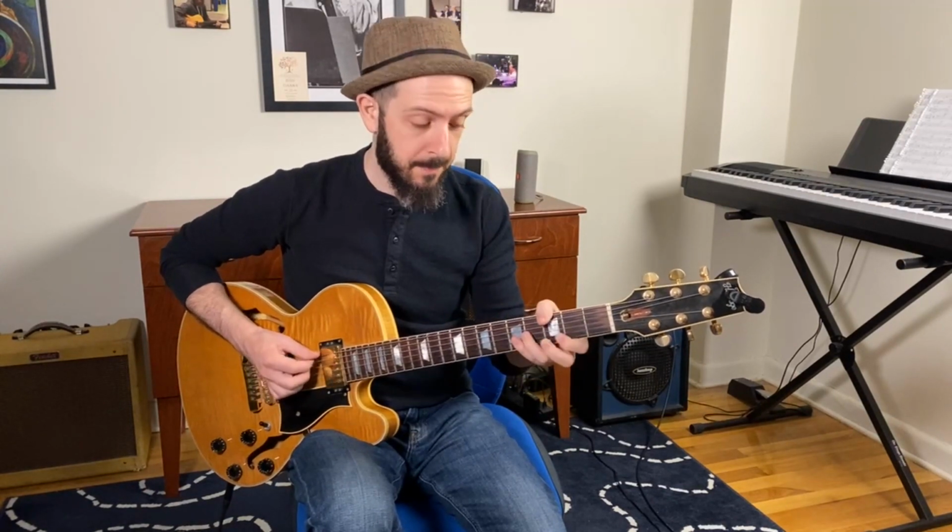G flat major. Let's try resolving to G flat minor, because we haven't done that yet, and we can.